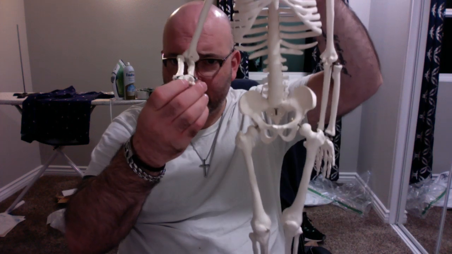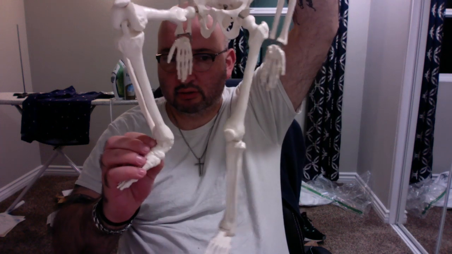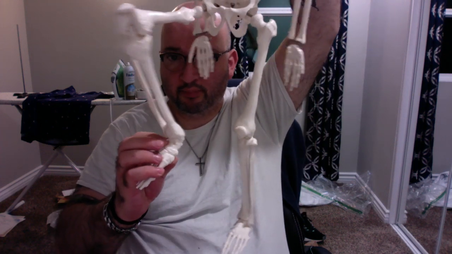Now, one unique thing about short bones is that there are only 2 short bones in the entire human skeleton, and these are the carpals of the wrist, and these are our carpals here, and then the tarsals of the ankles, and the tarsals are here. And the next type of bone is a flat bone.